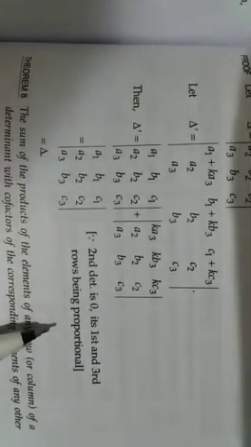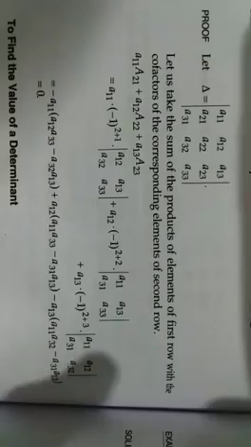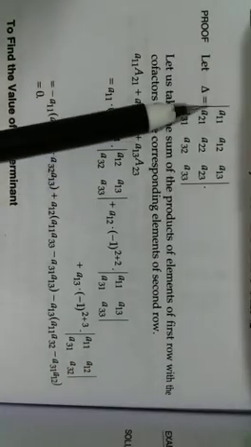Our next property is, the sum of the products of the elements of any row or column of a determinant with cofactors of the corresponding elements of any other row or column is 0. This property we have to keep in our mind. This we can see in this example.